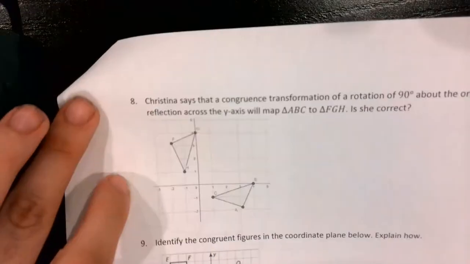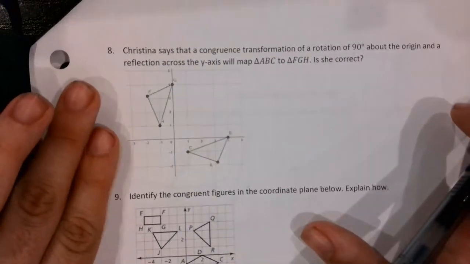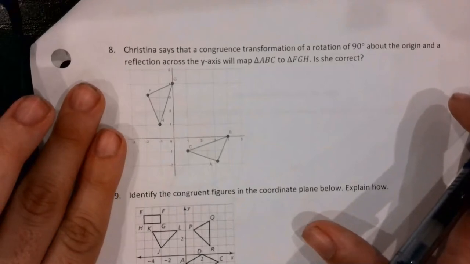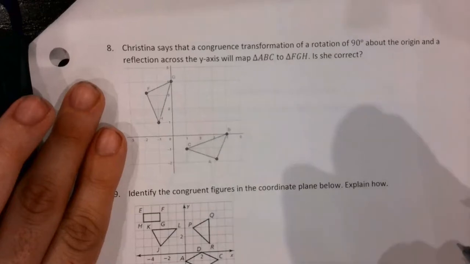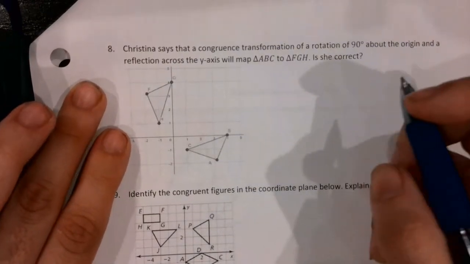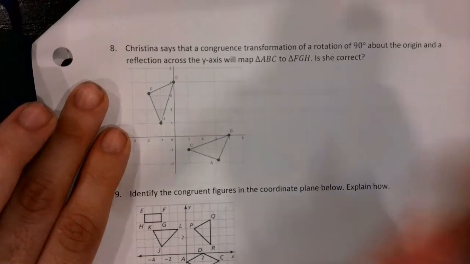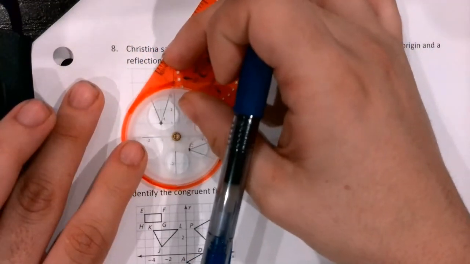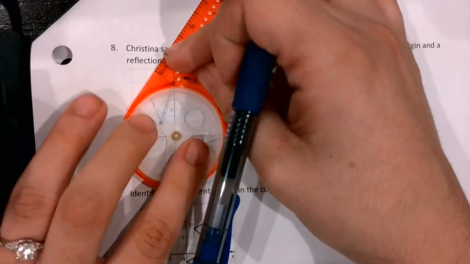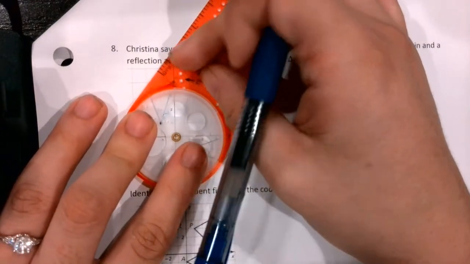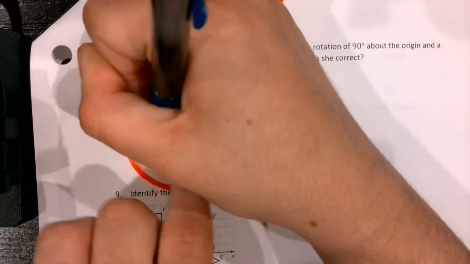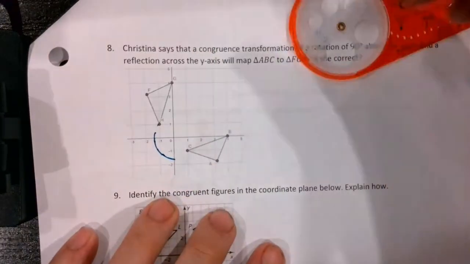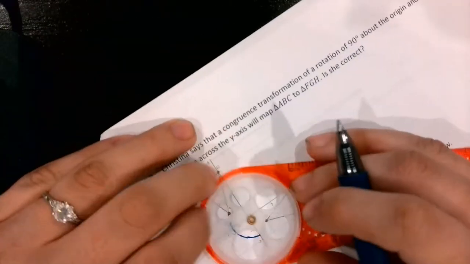Moving on. This one is saying that Christina thinks this is a congruence transformation of 90 degrees about the origin, and then it reflects across the y-axis. So what I want to do is I actually want to see if this is rotating 90 degrees. So what I want to first do is I am going to rotate my point. Okay. It's not rotated very well.